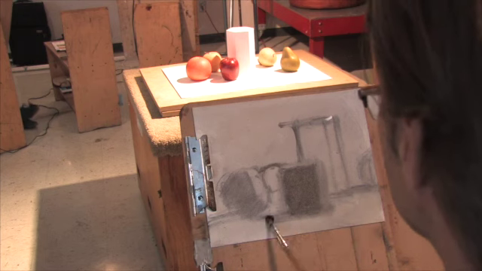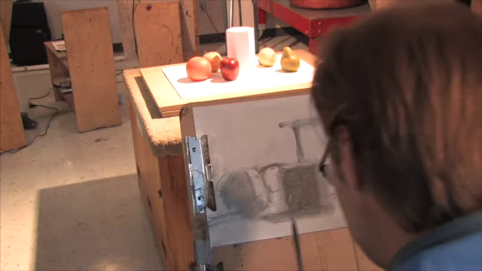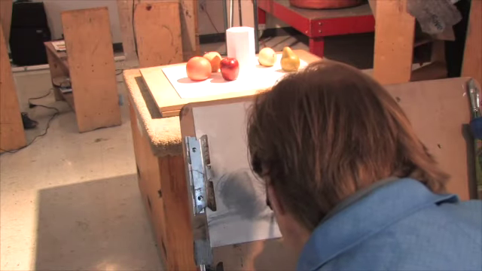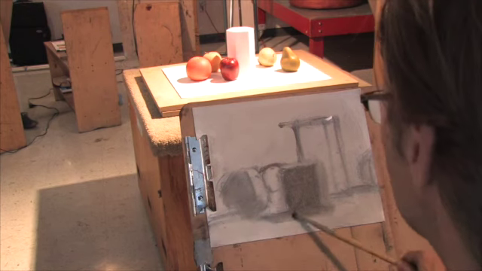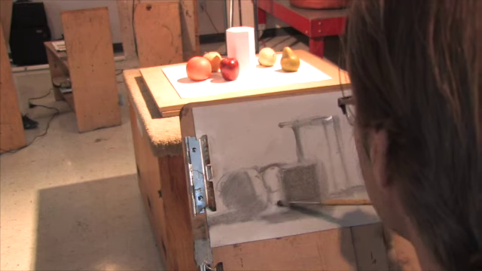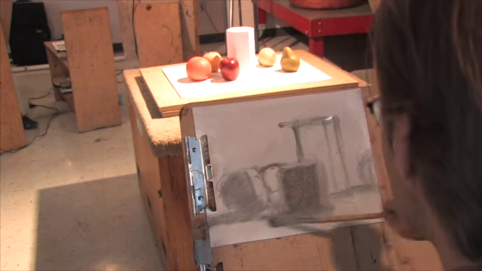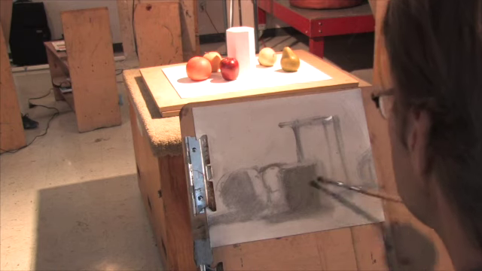You notice how I'm putting these in. I'm just scrubbing them in. I'm not at this stage of the game going in here very carefully trying to find those shapes, because you're going to go over them anyway. Just a general area where I see all that shadow going on, and I'm trying to also see the differences in the values.